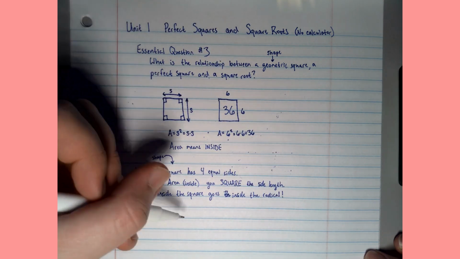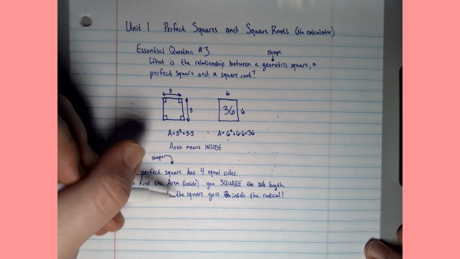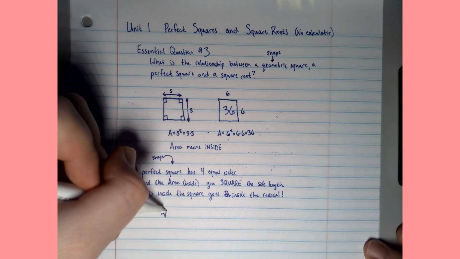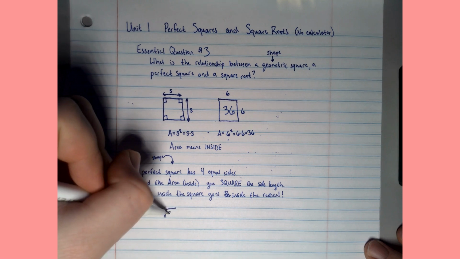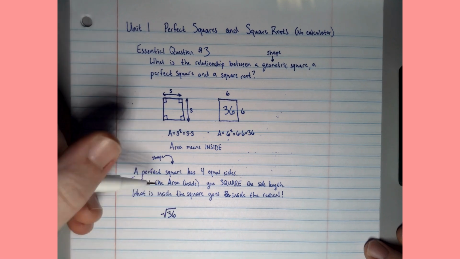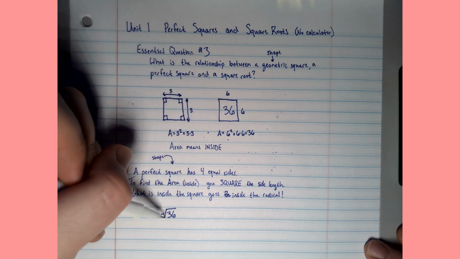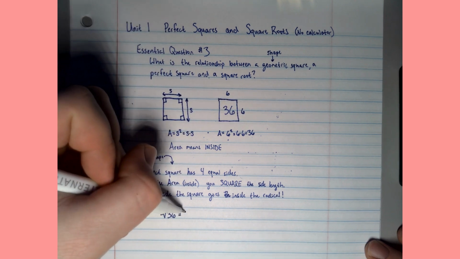For example, 36. If I had 36 inside the square, then that means I have 36 inside this radical. So the square root of 36 is whatever that side length was. So the square root of 36 is 6.